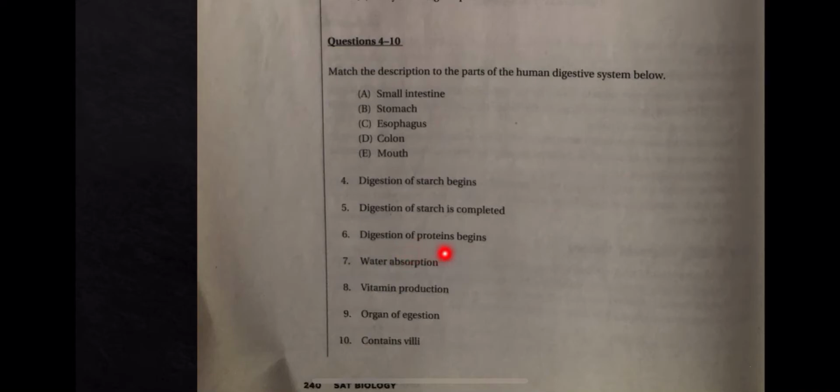Digestion of proteins begins where? In the stomach. Pepsin enzyme in the stomach. Water absorption in the, what's the answer? Question number 7. The answer is D, colon.